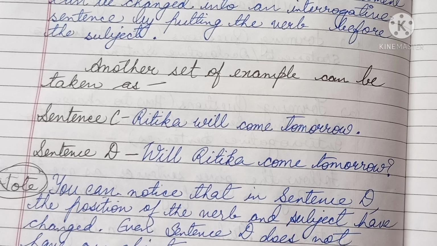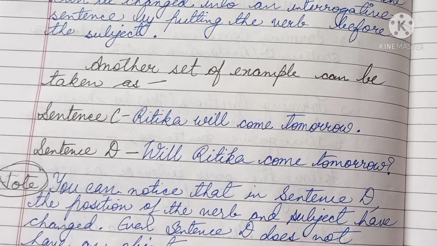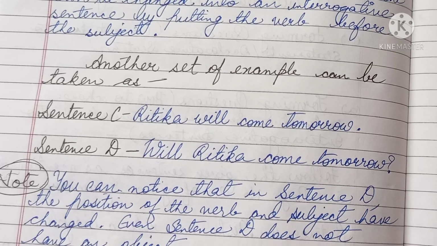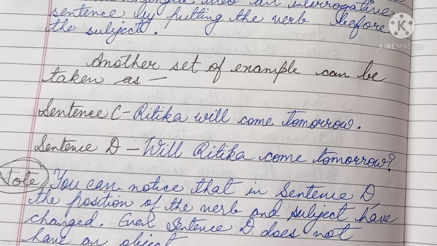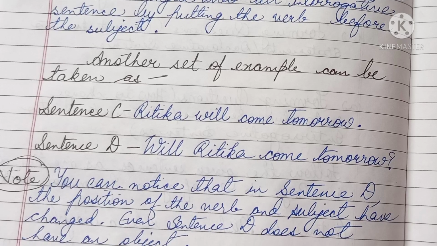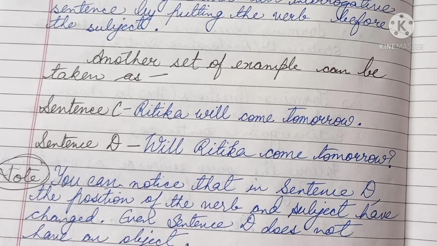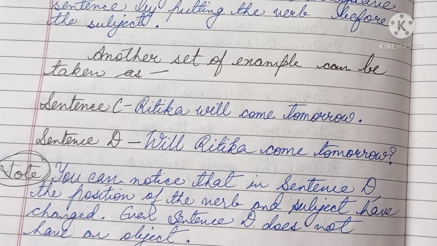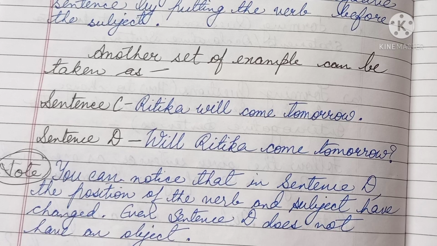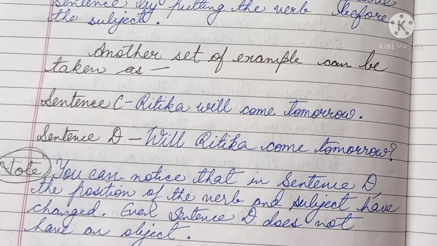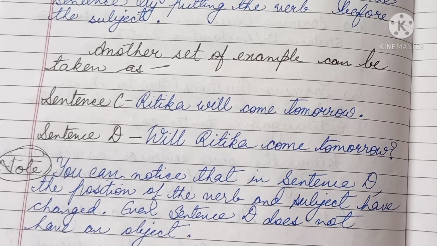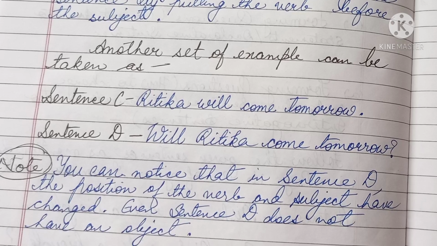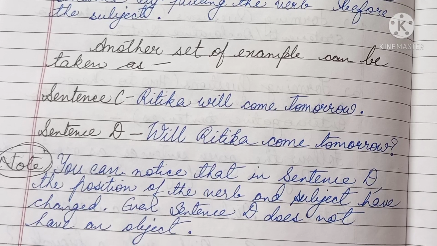So students, when you change an interrogative sentence into a declarative sentence, the only thing you have to do is shift the subject to the first place and the verb will again be placed second. So students, in this manner you can change a declarative sentence into an interrogative sentence or vice versa.